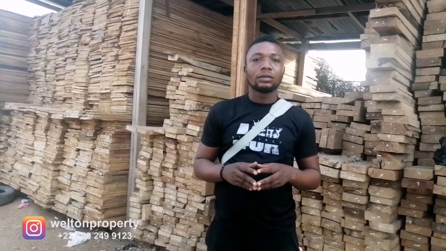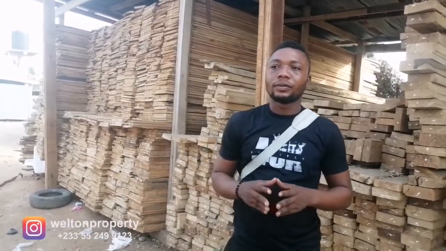Brilliant. So for the wood, am I correct in saying that if somebody buys wood, it's cash down? There's no payment where you pay half and pay the balance later. So if you want the wood, you pay outright. Outright purchase. Okay.